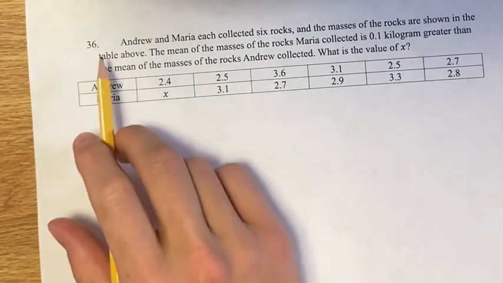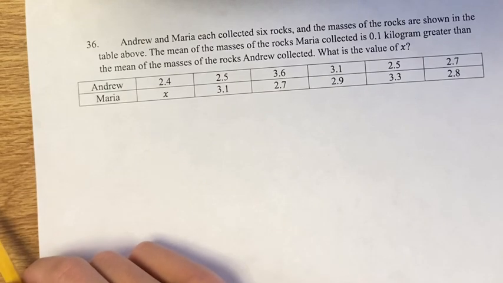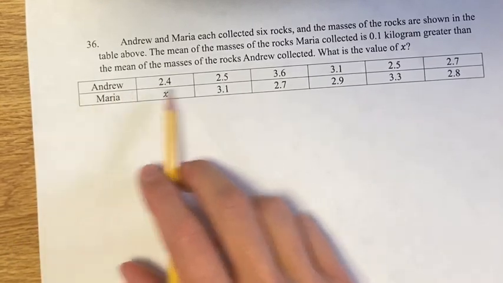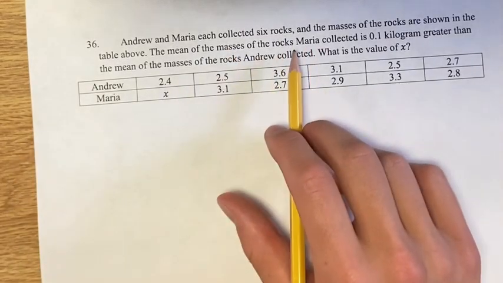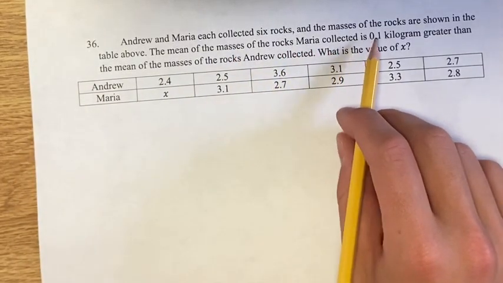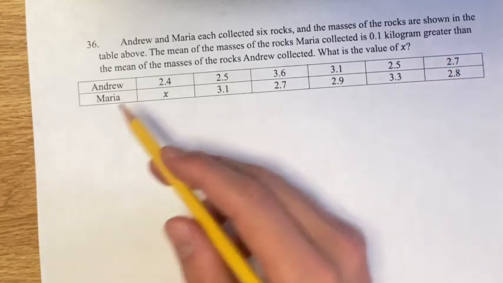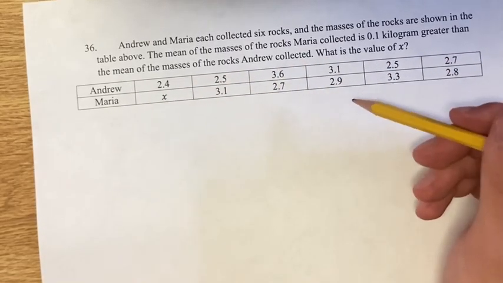In this problem, we have Andrew and Maria each collecting 6 rocks, and the masses of the rocks are given in this table. The mean of the masses of the rocks Maria collected is 0.1 kilograms greater than the mean of the masses of the rocks Andrew collected.